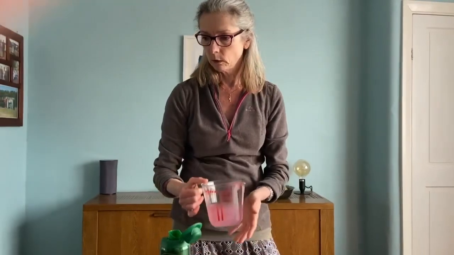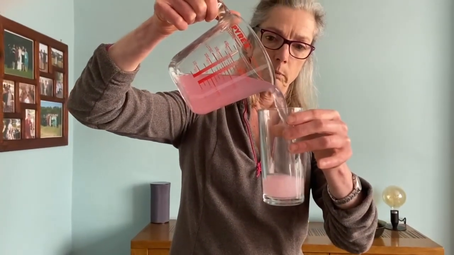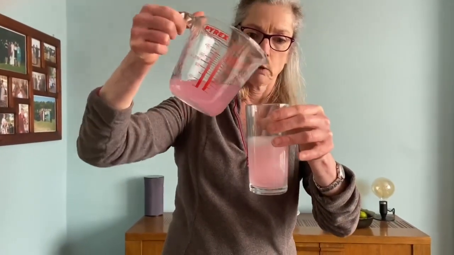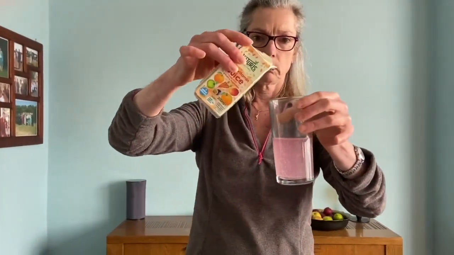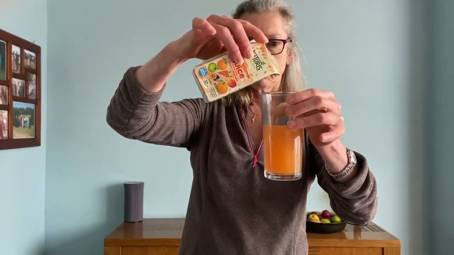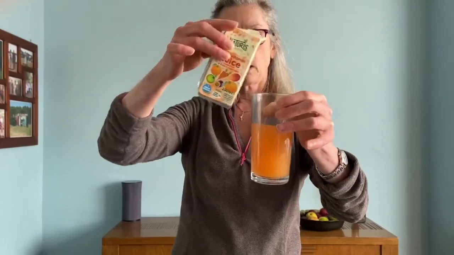Here, I've got some pink lemonade. That looks nice, quite tasty. And here I've got some fruit juice. Will this be like the oil, or will it be different? While I pour it, you make a prediction. Completely mixed in, and that's because, though not exactly the same, the density of the lemonade and of the fruit juice are very similar.